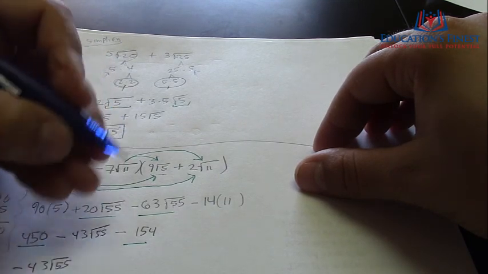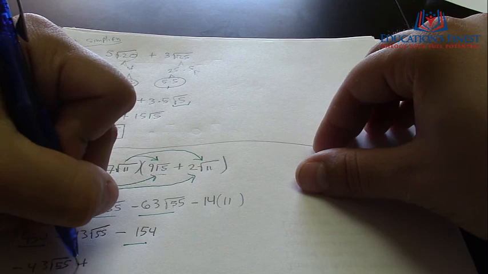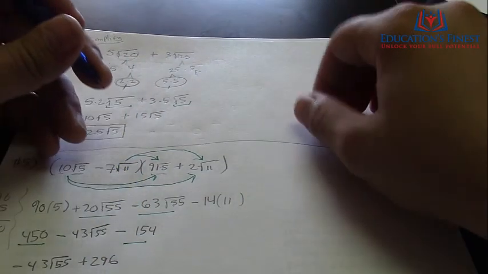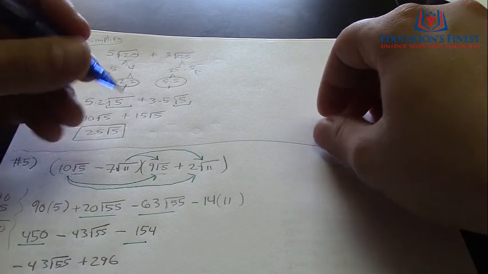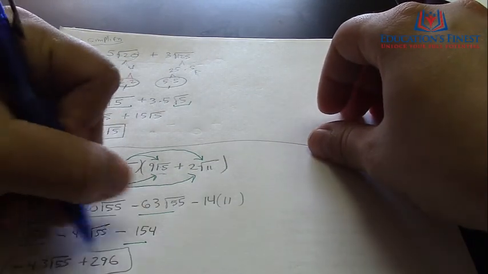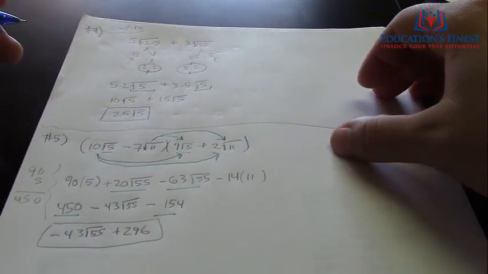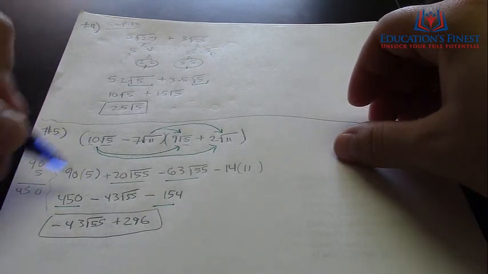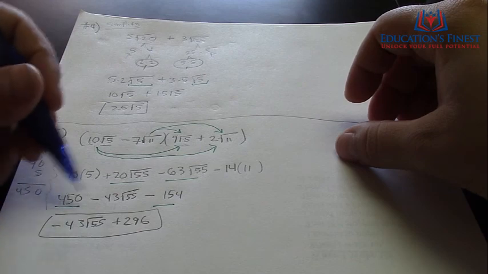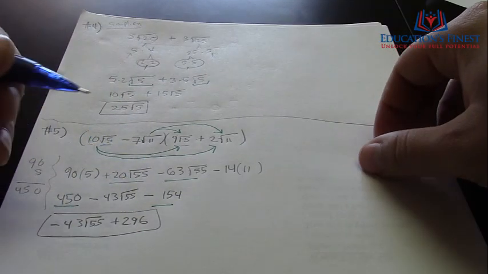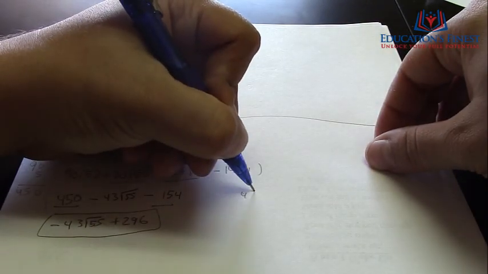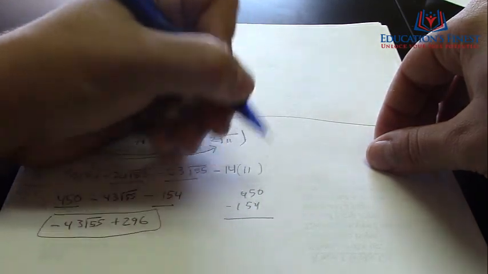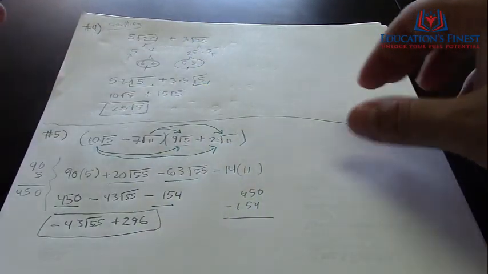I'm just carrying this guy down, and then we have plus 296. And that, my friends, is how you do number 5. Okay? Again, all this little work and stuff, just do it off to the side. If you have to subtract these, just line them up. And you do 450 minus 154. Just subtract it, and you'd be good to go.